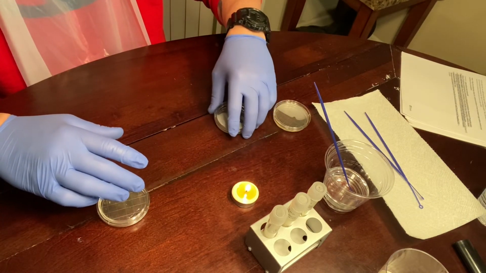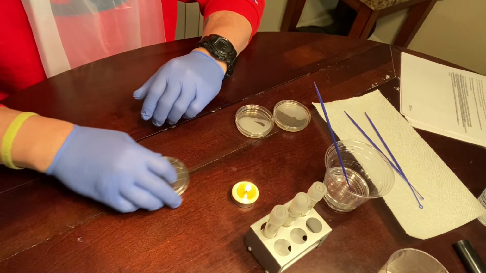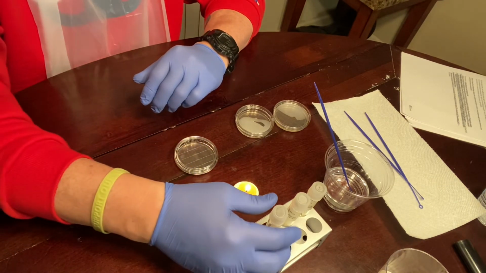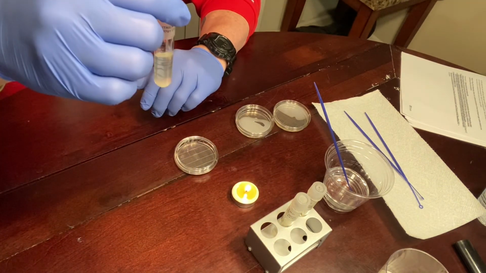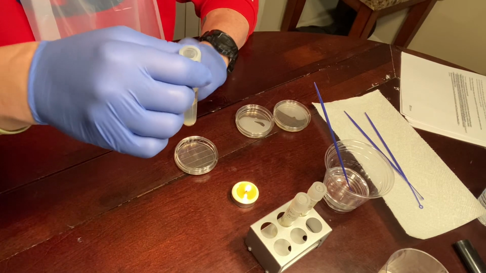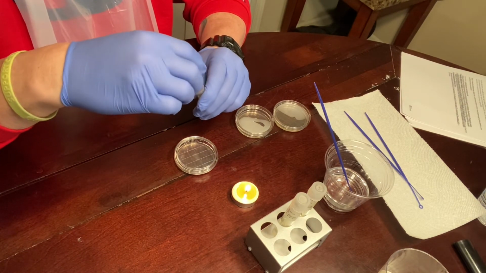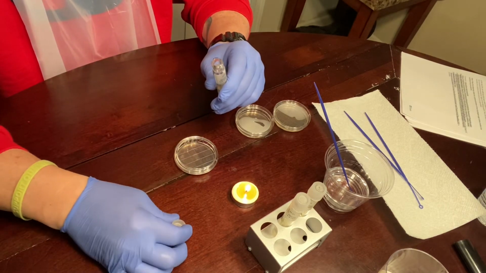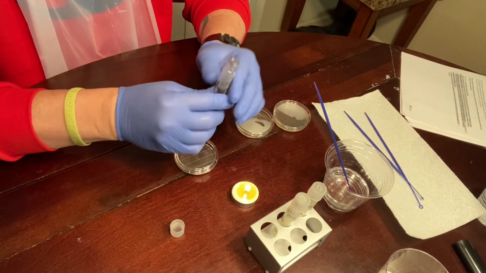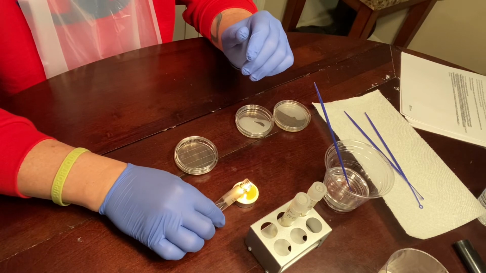Set this aside. And this is the S. epidermidis. And now I'm going to repeat the process for this one. Sterilize the rim.